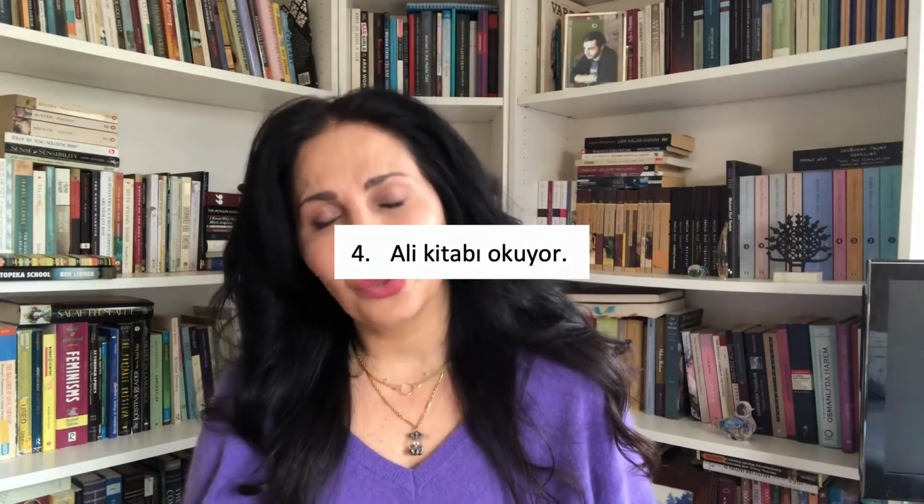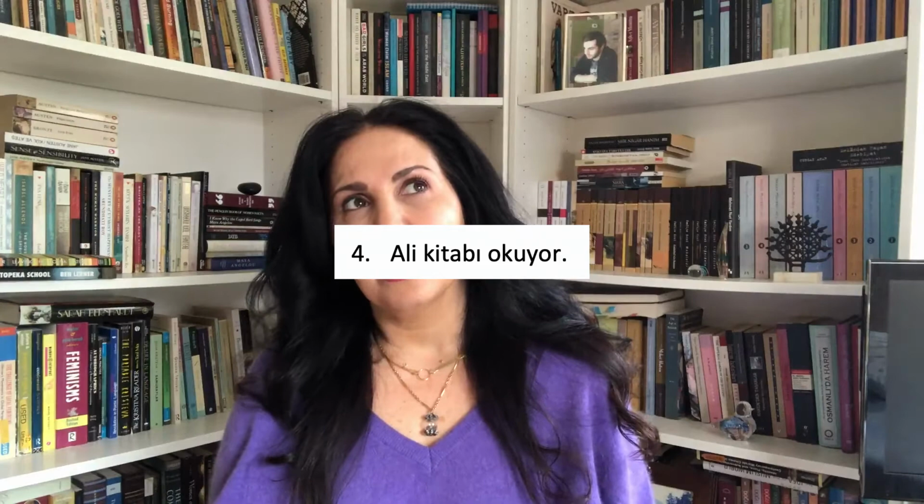All right, so the final fourth one is Ali kitabı okuyor. Okay, so now kitap is the direct object. It is definite. It is specific, and we know what book he's reading. It's been mentioned before, so it is the book, right?